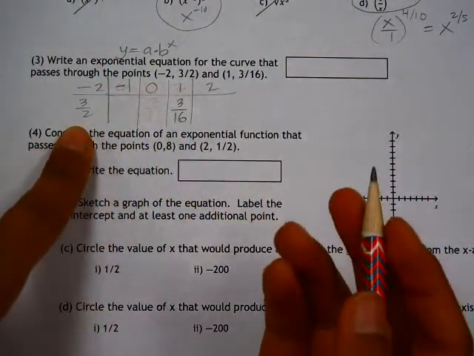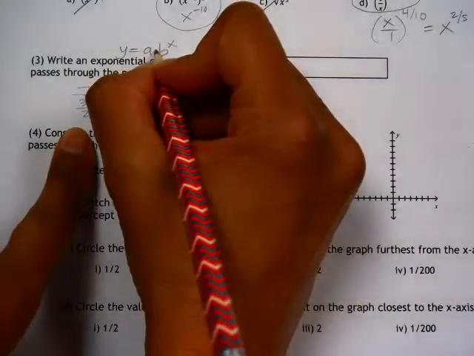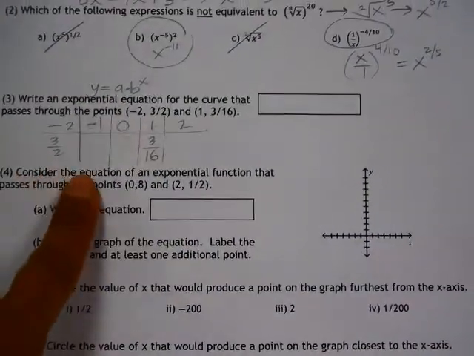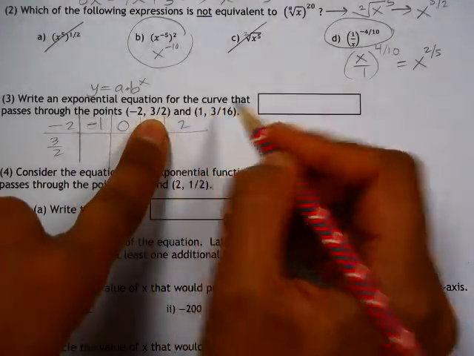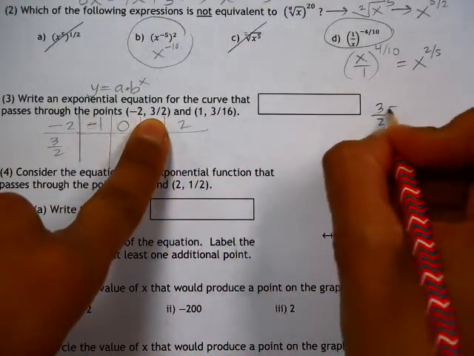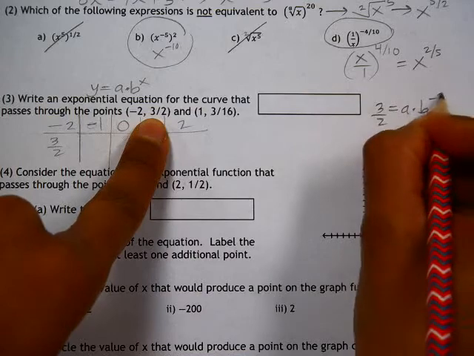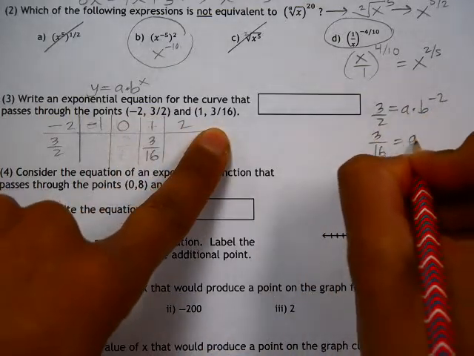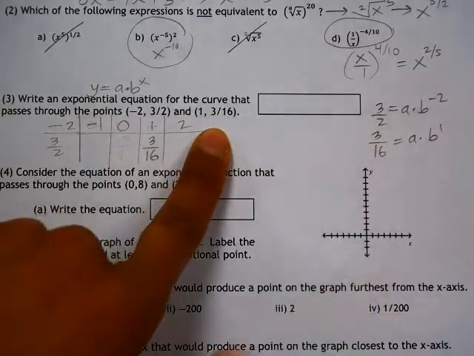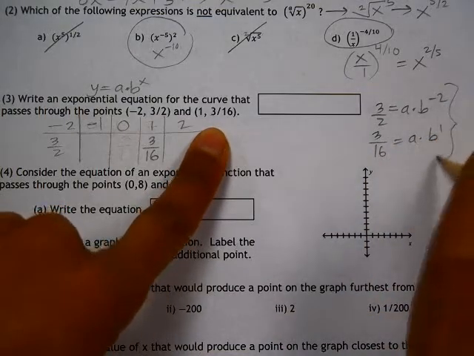You could also set up a system of equations. So if you wanted to set up a system of equations, you would be plugging in x and y for each of these. Y equals a times b to the -2, and 3/16 equals a times b to the first. So you could solve this system of equations.